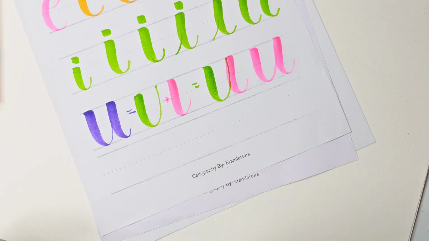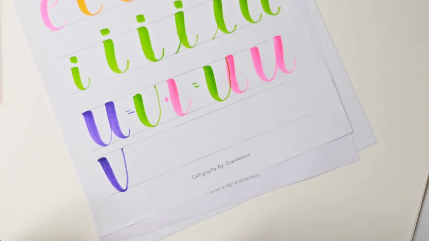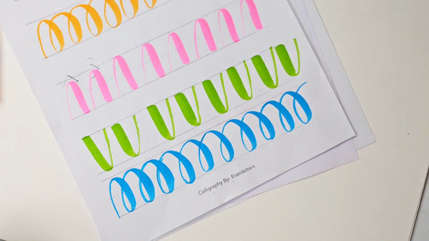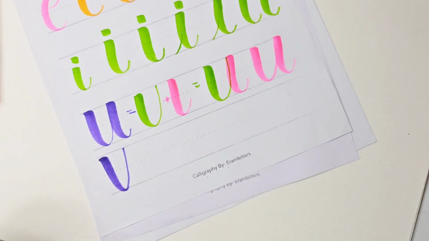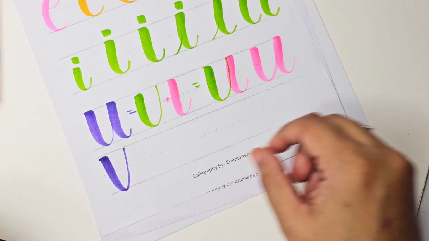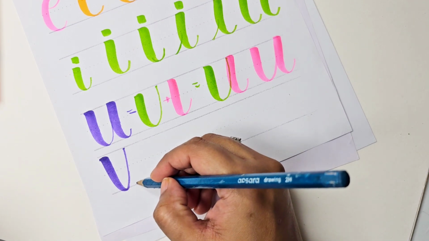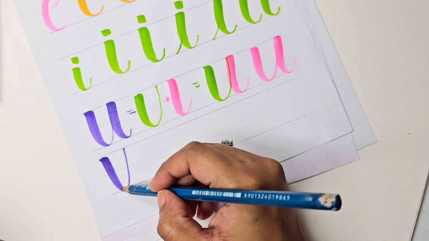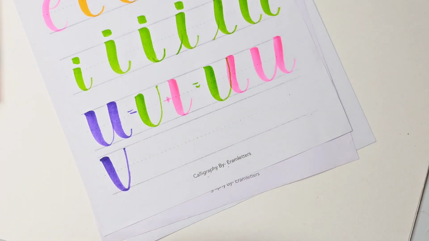Okay, so V looks like this. And this is what we have also practiced so many times during the drills. It is just an underturn, but you don't have to make it very shallow, or it should be deep, right? This angle, it should have an angle. It should look like an angle.